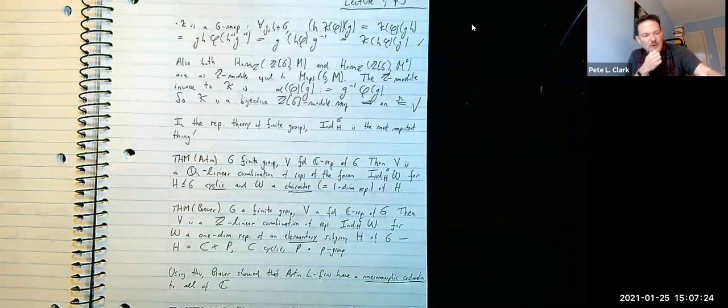So what I'm trying to say is that inducing representations is like the most important thing that you could possibly do in representation theory. And I scratched out this thing because I didn't want to talk about it next. But there's sort of a question here.